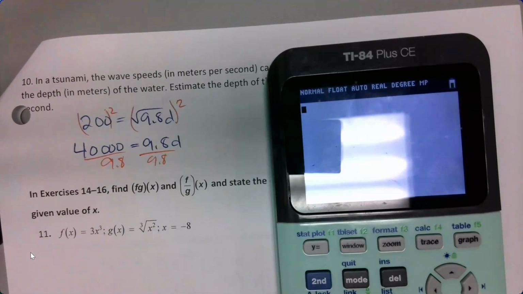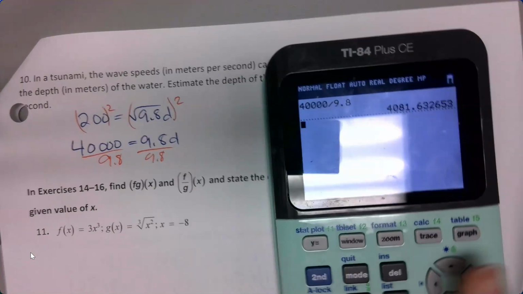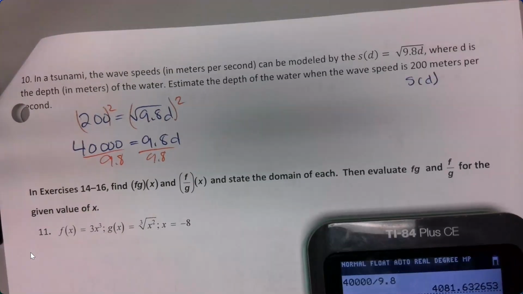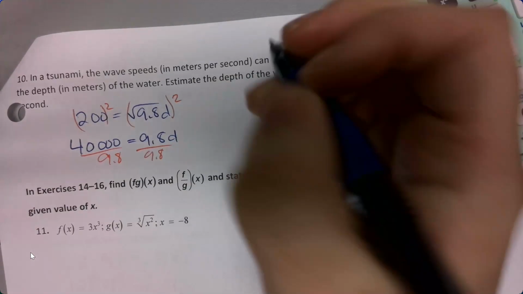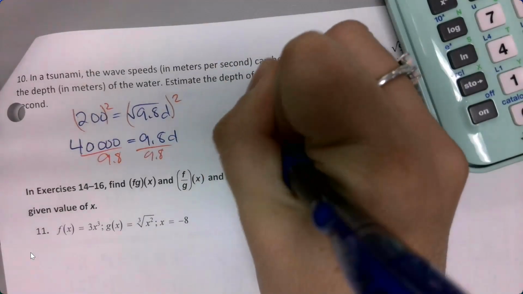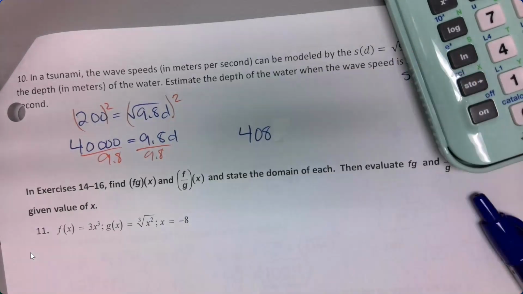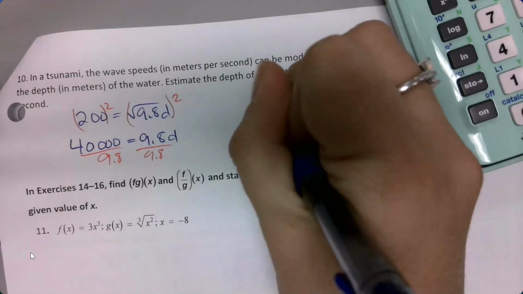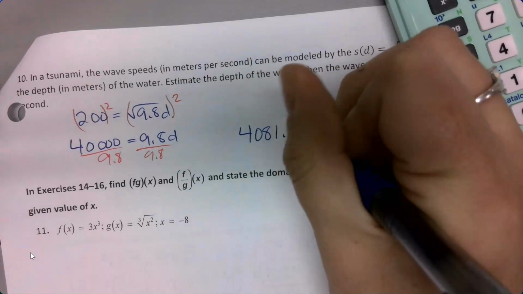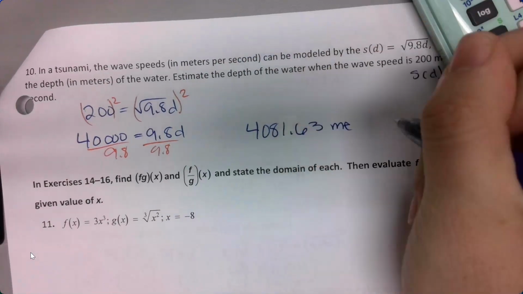So 40,000 divided by 9.8 gets me... How much did it want me to round? It doesn't say. I'm going to round to 81.63. On the test, it should tell you where to round to. And this was feet, or meters.